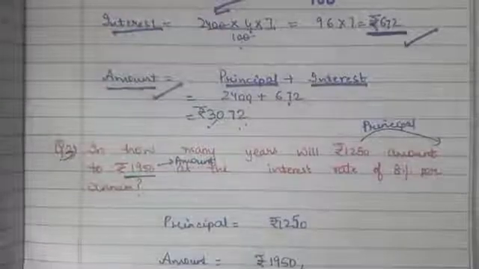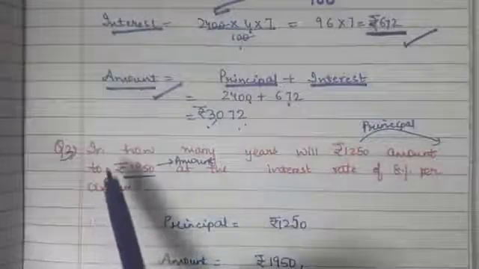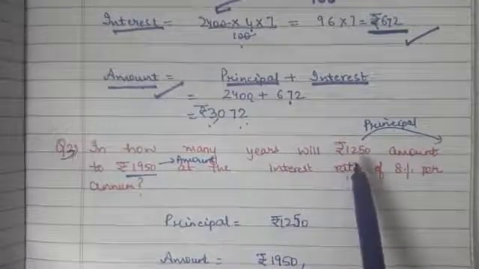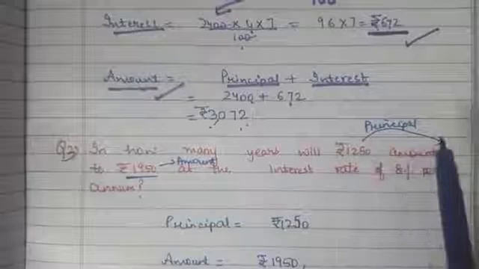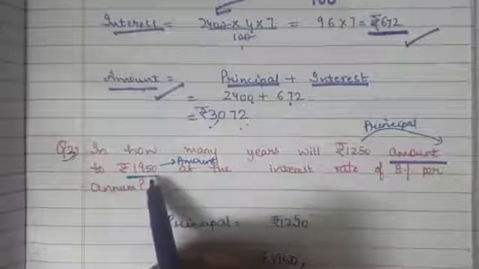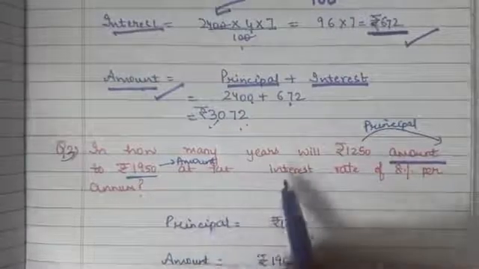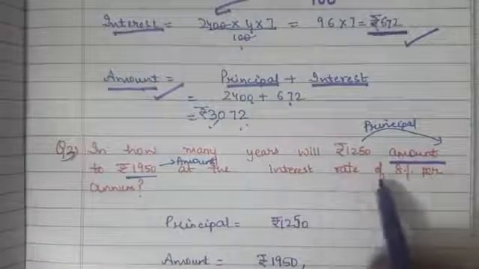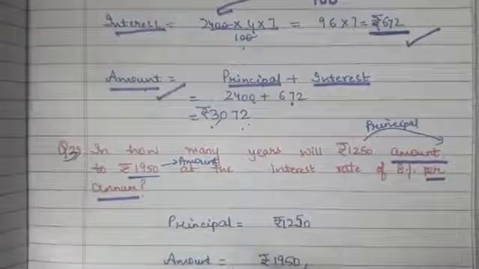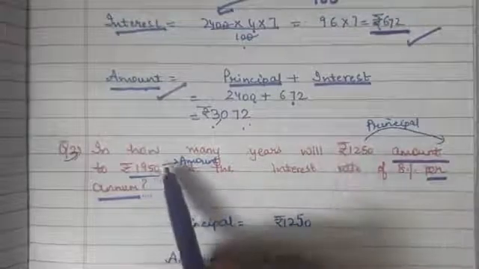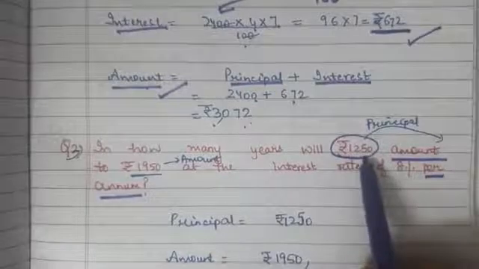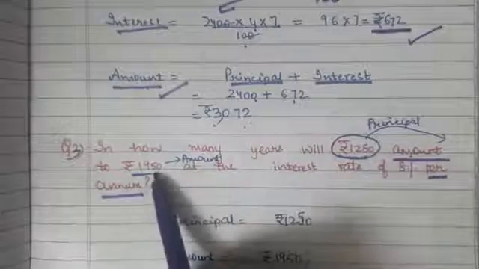In the next question, it is given in how many years will 1250 rupees amount to rupees 1950 at the interest rate of 8% per annum. Now, they are asking in how many years will this money amount to rupees this.